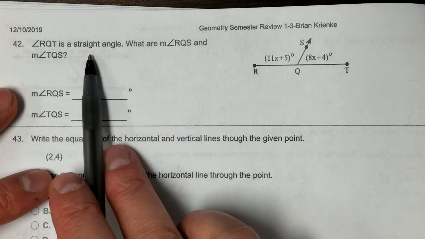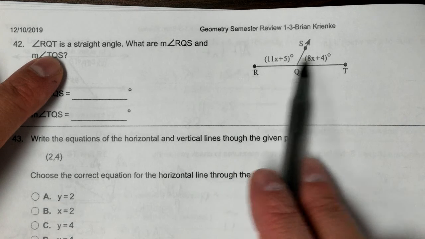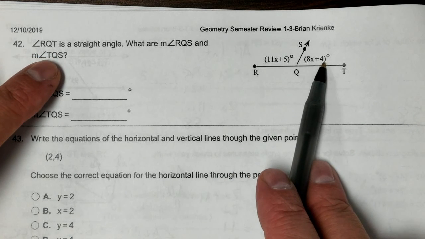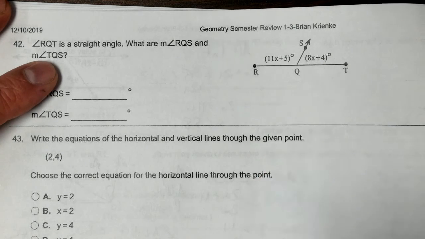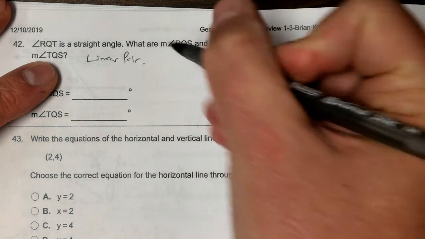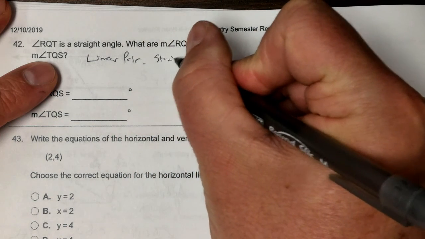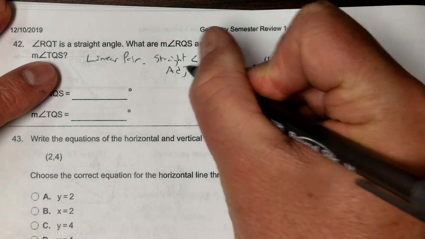Alright, now this one says it's a straight angle going straight across, so you have to do this one plus this one equal 180. Remember from the Math Excel, we've called it a linear pair, we've also called it a straight angle and adjacent.